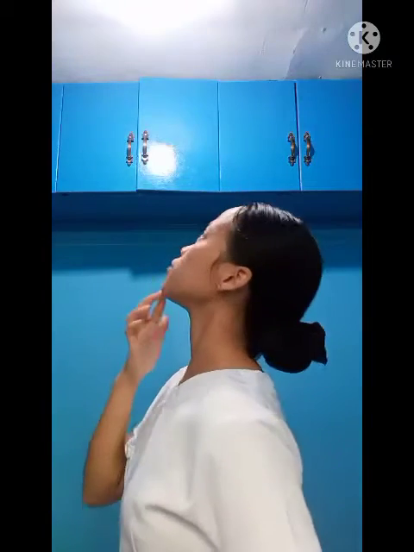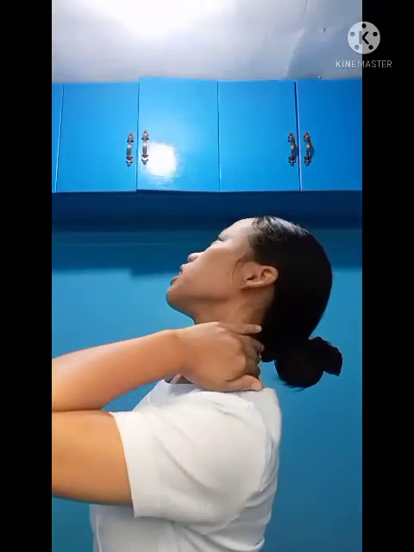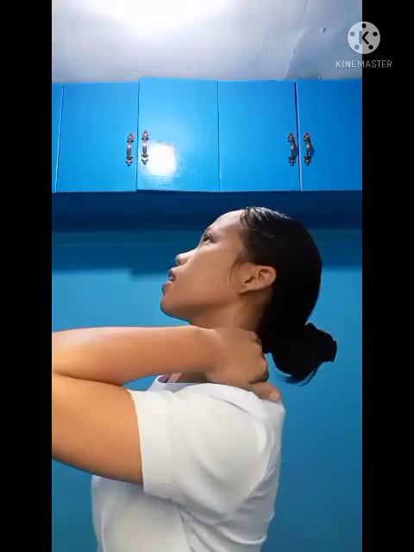One example of this first class lever is the muscle at the back of your neck. If you face upward, the muscle at the back of your neck contracts. But if you face downward, the muscle at the back of your neck flexes, okay? It becomes flexible.